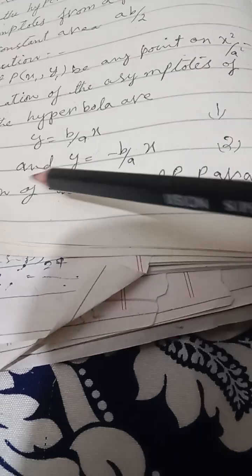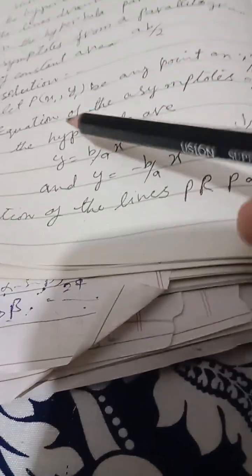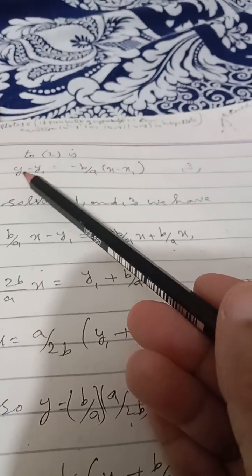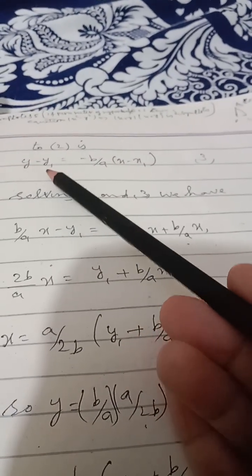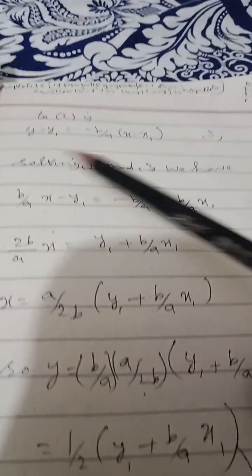Equations of the asymptotes of the hyperbola are y is equal to b upon a x, and y is equal to minus b upon a x. The line through the point P is parallel to an asymptote, so the point is given and we have to find the slope. Then we use y minus y1 is equal to minus b upon a into x minus x1.